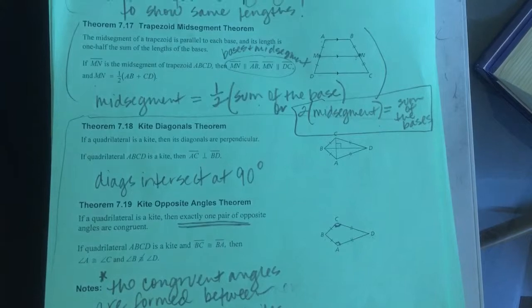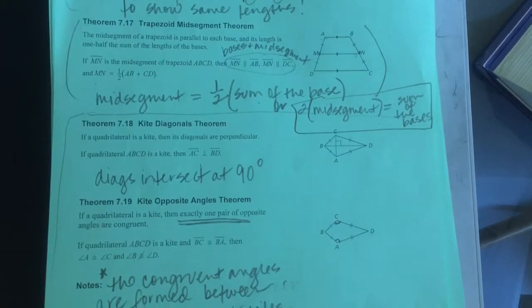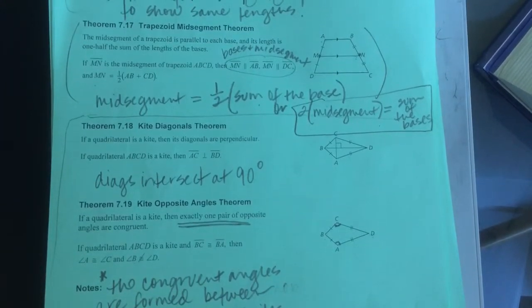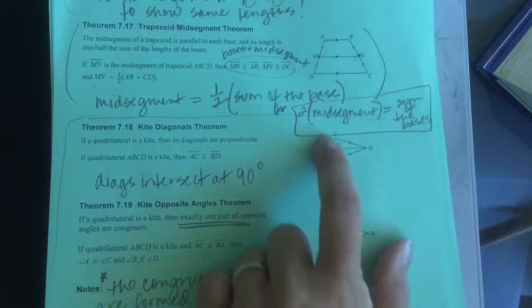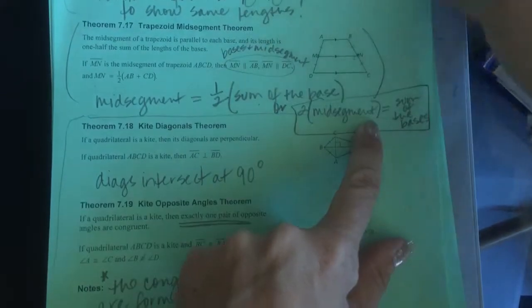What is it, 5 or 6? Where are we at? 5. 6. Okay. Yeah, we were just leaving off with this one.